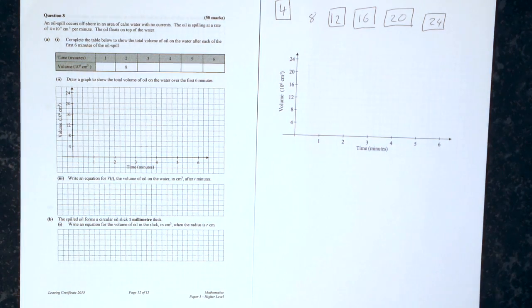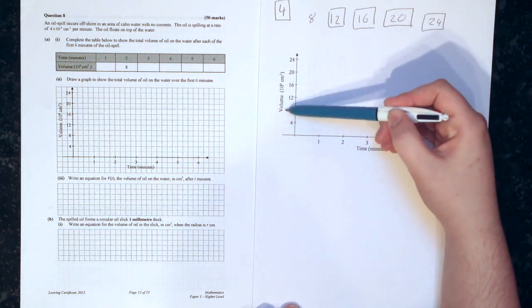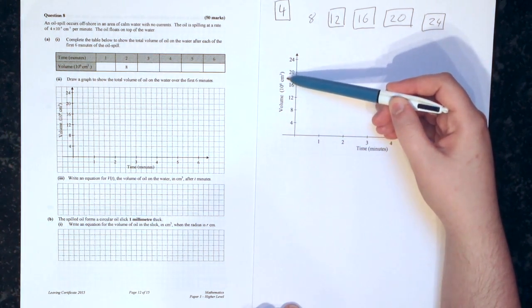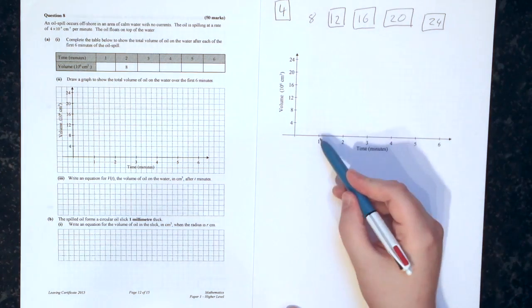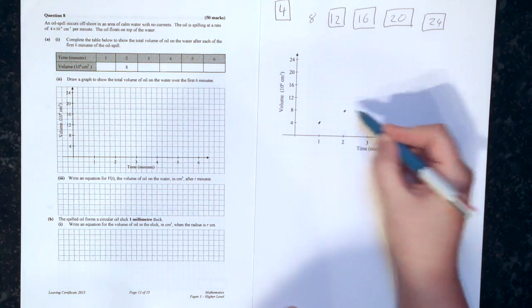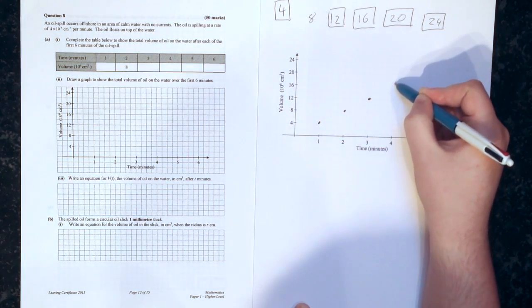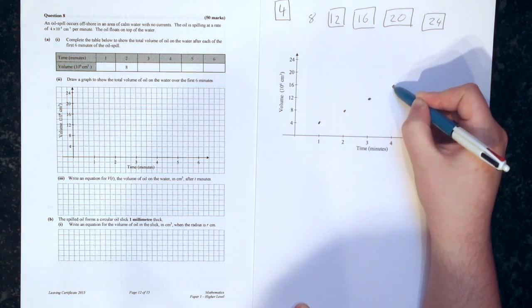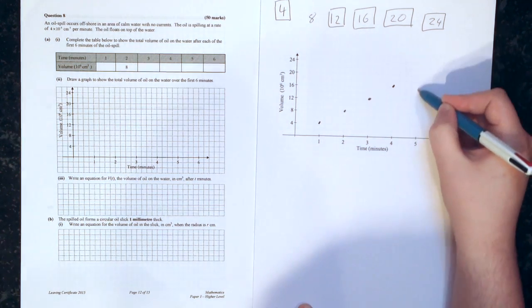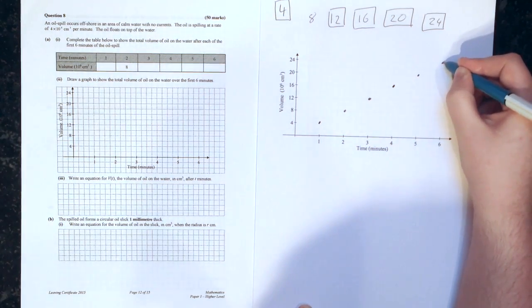Next, we're asked to plot this information on the given graph. So we have the same scales on our axes. On the x-axis we have time in minutes, and on the y-axis we have volume in million centimeters cubed. So after 1 minute there will be 4 million centimeters cubed. After 2 there will be 8. After 3 there will be 12. After 4 there will be 16. After 5 there will be 20. And after 6 there will be 24.